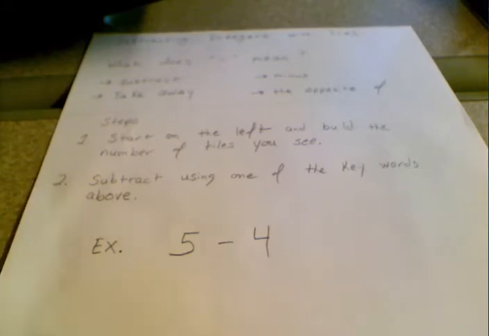Our first one here is 5 take away 4. Well, if you say, Mr. Alvarado, doesn't that mean 5 minus 4? Yep, that means the same thing as 5 take away 4, or 5 subtract 4. Let's look at how we're going to represent this with algebra tiles.